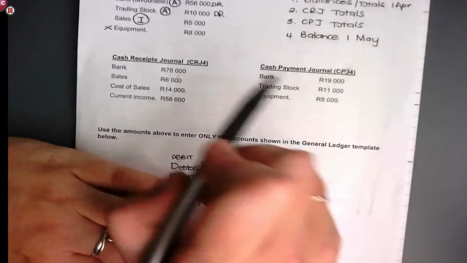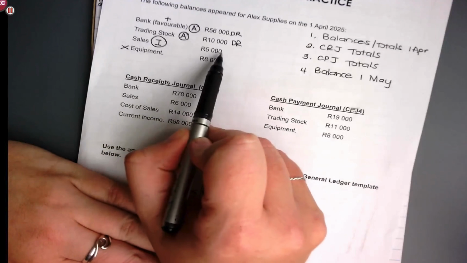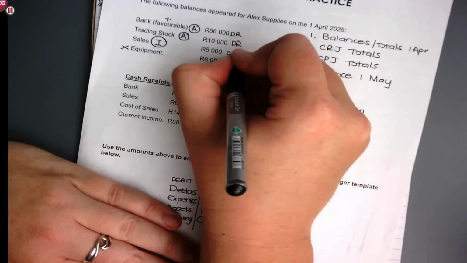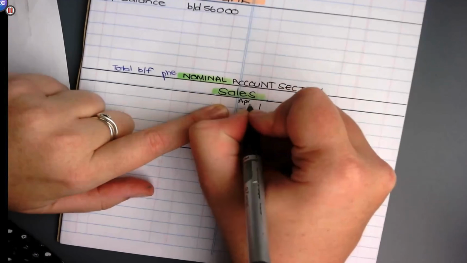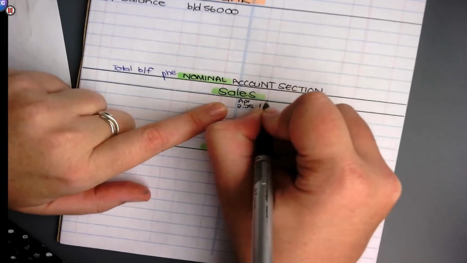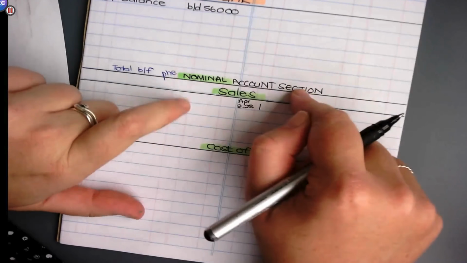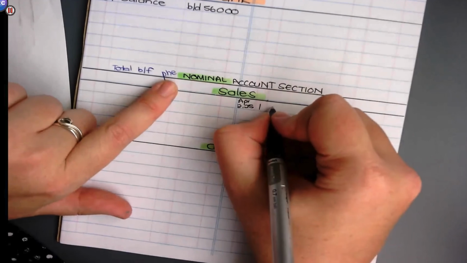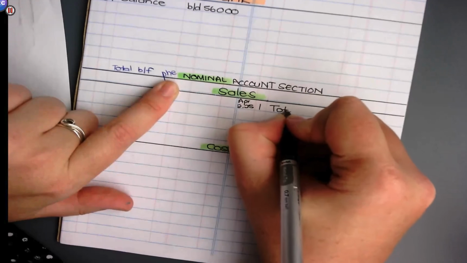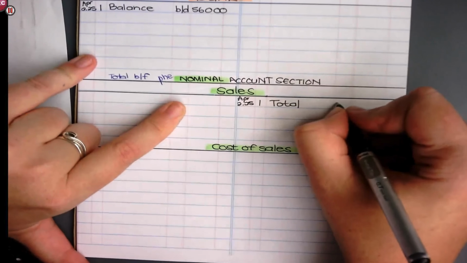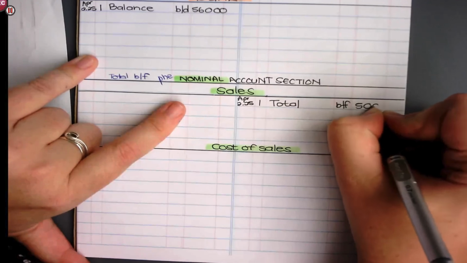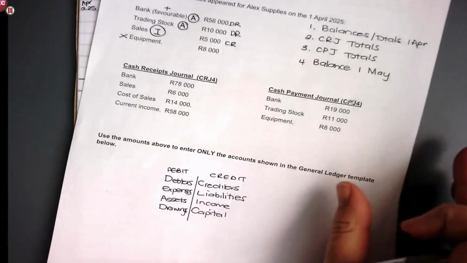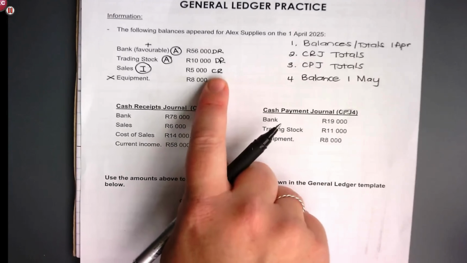So your sales is going to go on the credit side because it's an income. So on the credit side, again for the 1st of April 2025, we're not going to call it balance now because it's not the balance section, it's the nominal section. So we're going to write it as total brought forward, and the amount was 5,000 Rand. There it is over there.